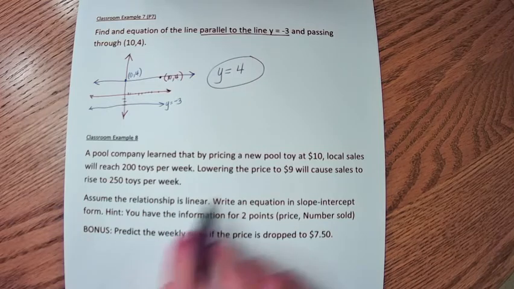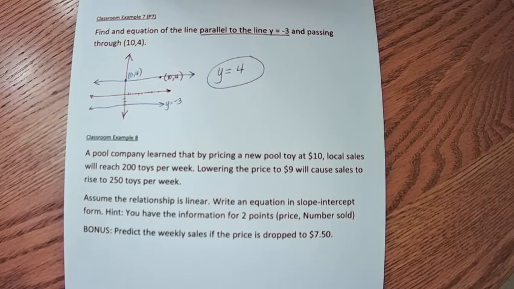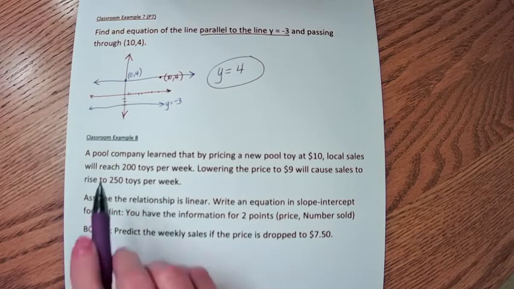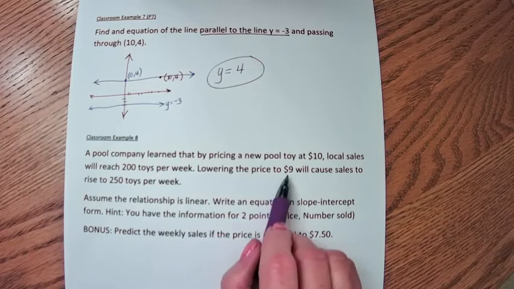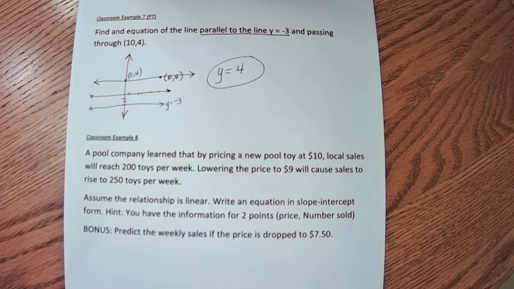And here, let's practice with an application problem. So here we have a company that learned that by pricing their toy at $10, the sales reached 200 toys per week. But if they lowered the price, of course, they'd sell more toys. So assume the relationship is linear.